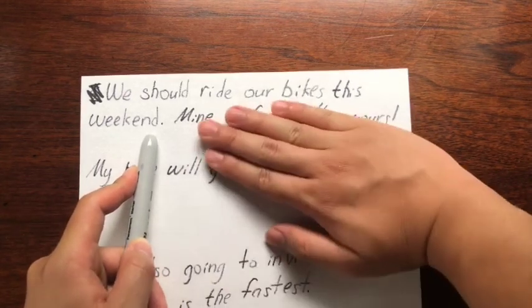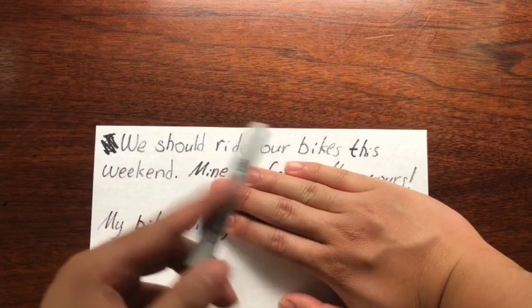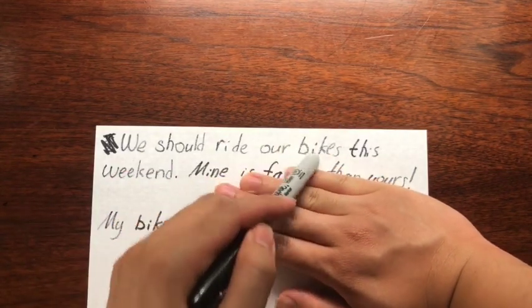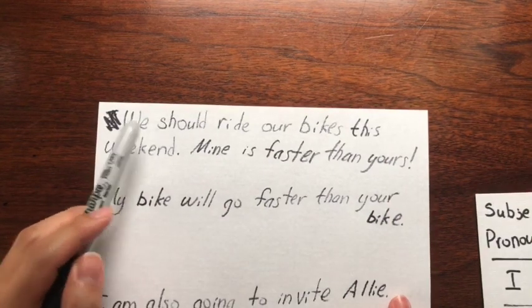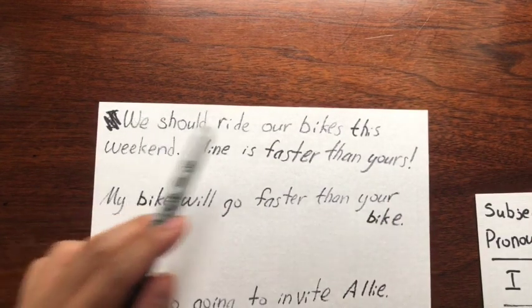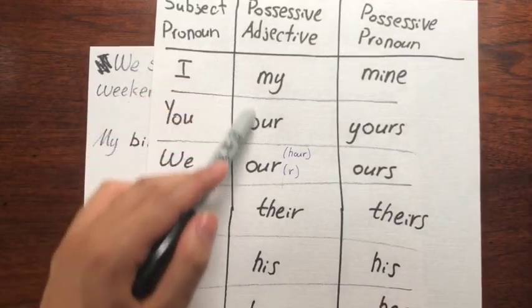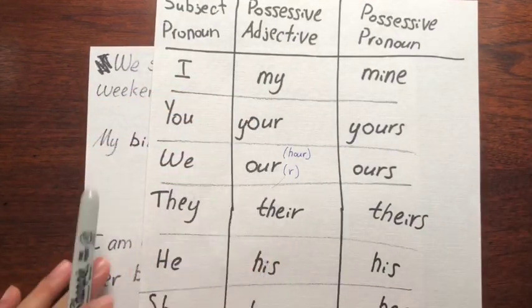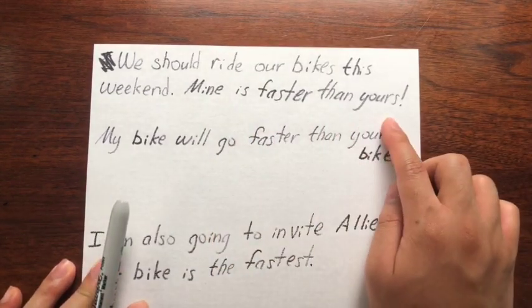Let's look at this sentence first. So, the pronoun is we, and we should ride our bikes. So these bikes belong to us, to we. I'm saying our bikes. Our bikes is the possessive adjective for we. Our bikes.